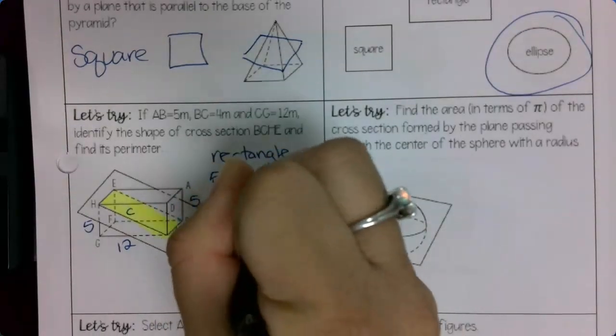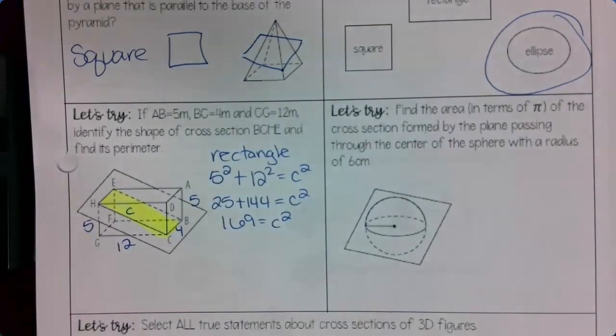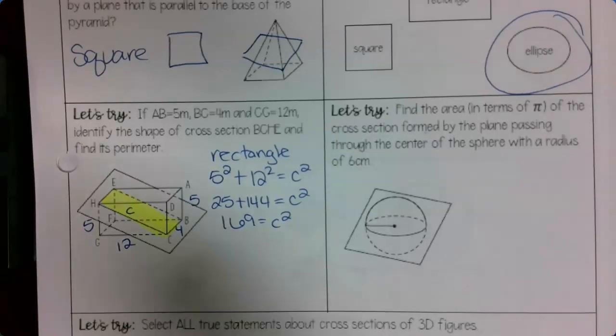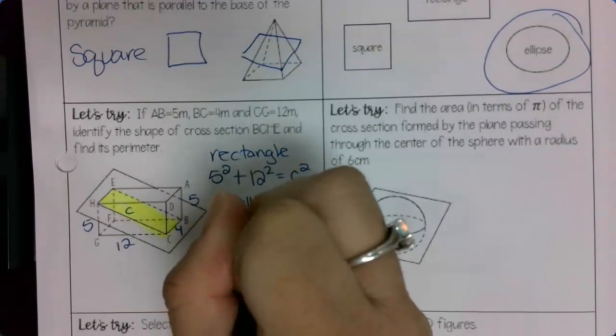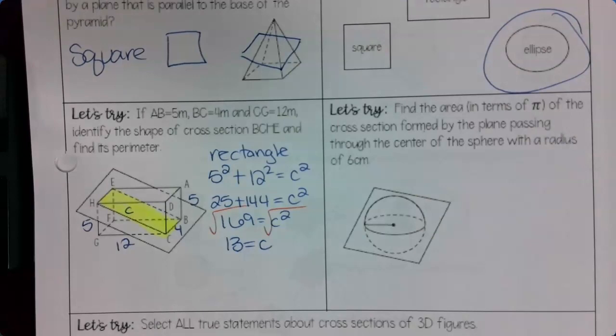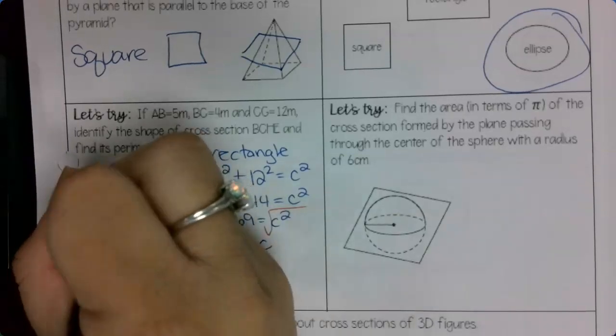Adding those together, I get 169. Then I take the square root of both sides, and so I get 13 is this side length right here.